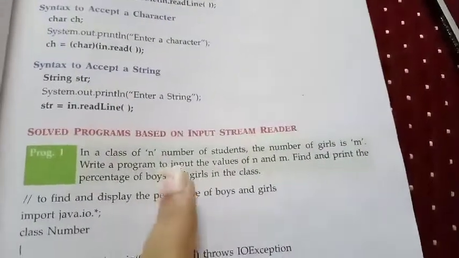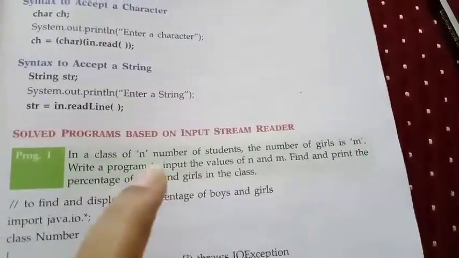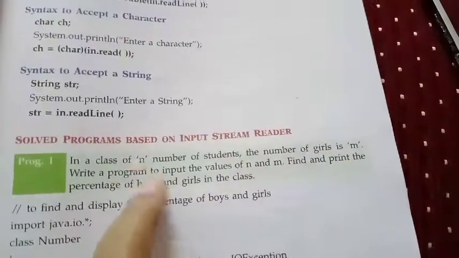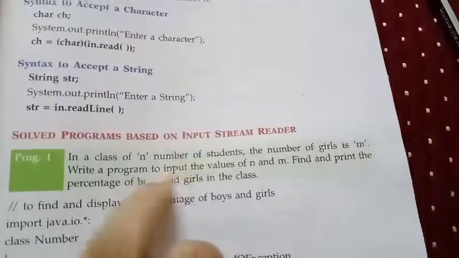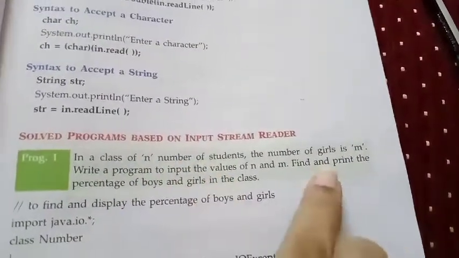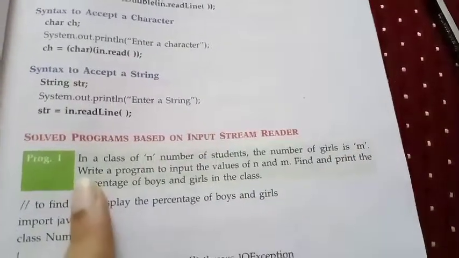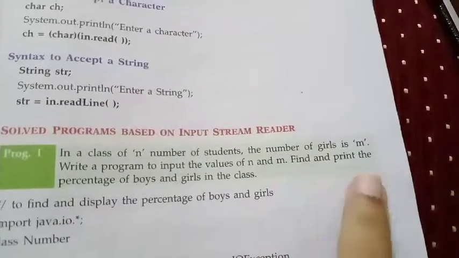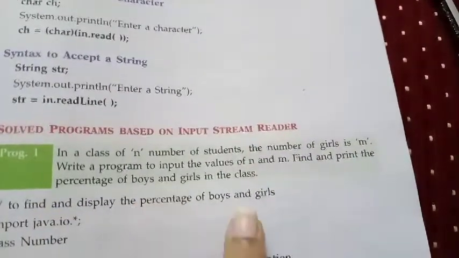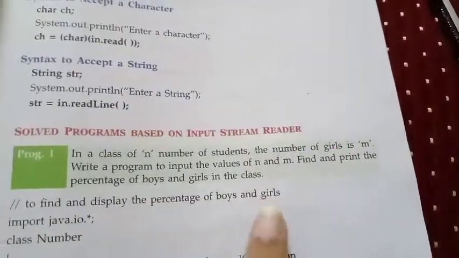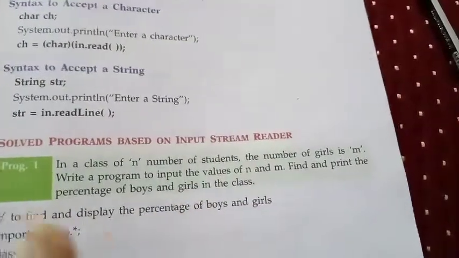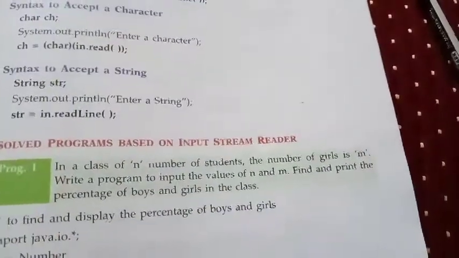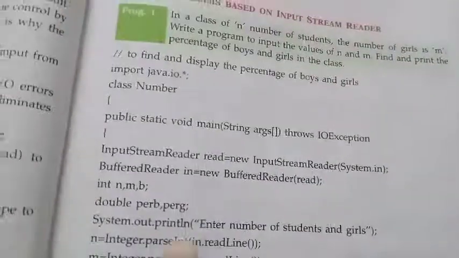In a class, you will have boys as well as girls. You are getting the total number of students and the number of girls in that class. Then you are going to write a program to print the percentage of boys and girls in the class. In the total class, how many percent are boys and how many percent are girls, that you are going to find and display.